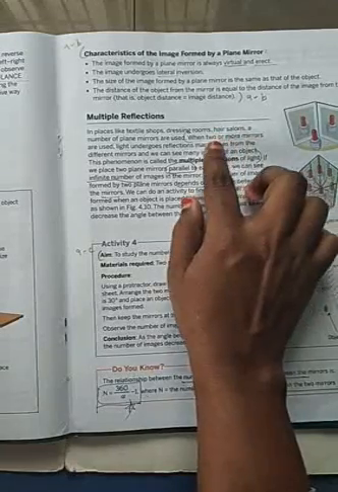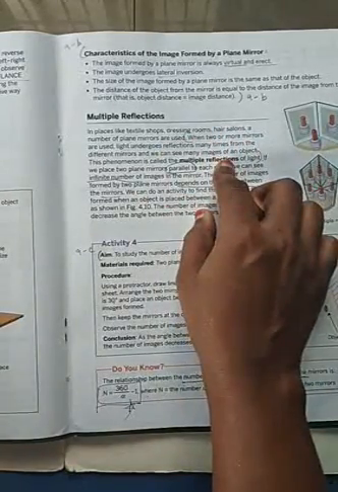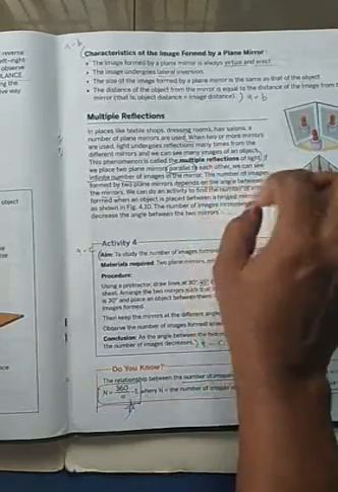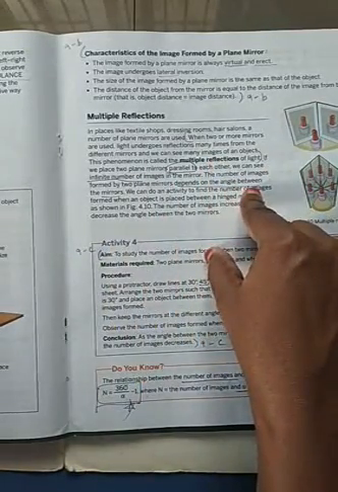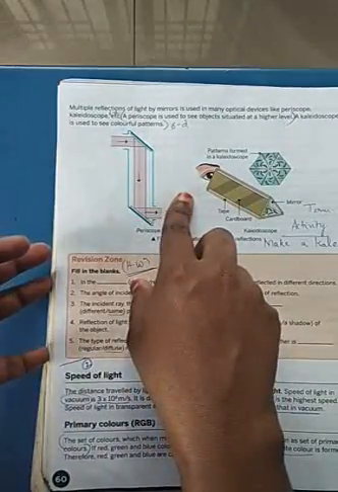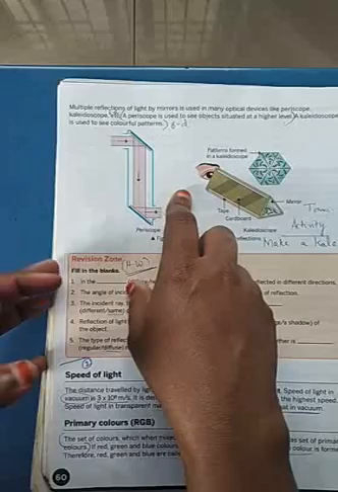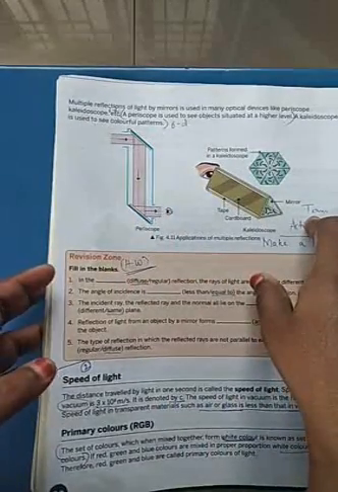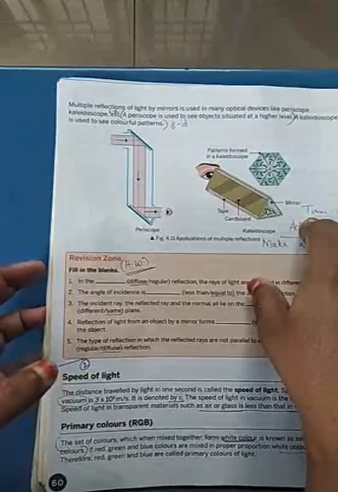Now coming to multiple reflections. Multiple reflections occur when you use more than 2 mirrors. Okay, you will have this phenomenon called multiple reflection, and it will depend upon the angle between the mirrors. Here we came across 2 objects, a periscope and a kaleidoscope. A periscope is mainly used to see objects situated at a higher level, whereas the kaleidoscope is simply for making some colorful patterns.